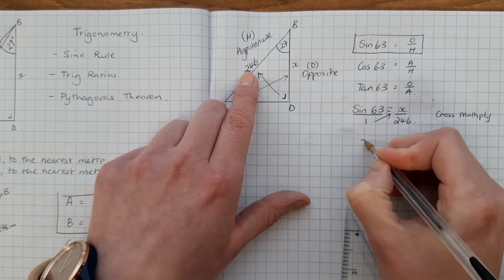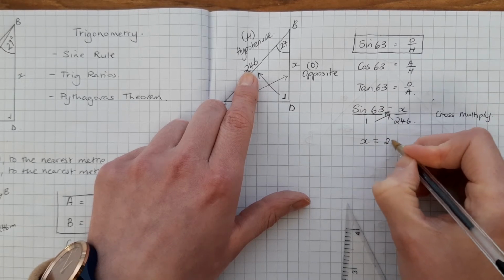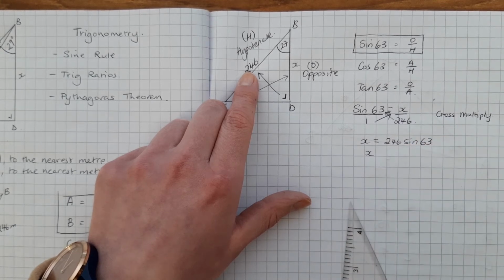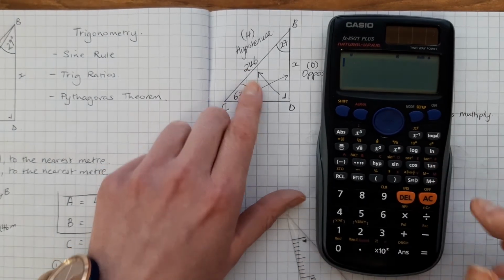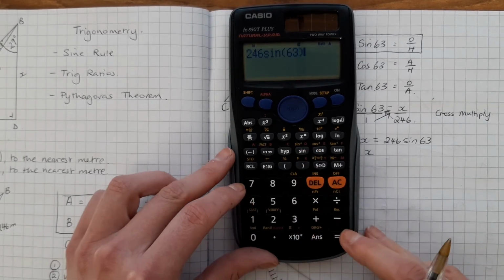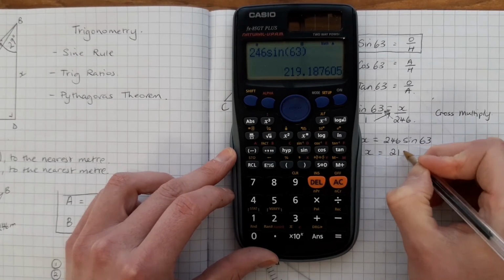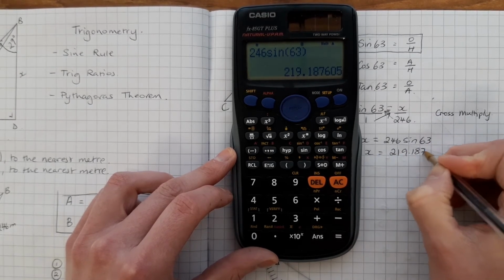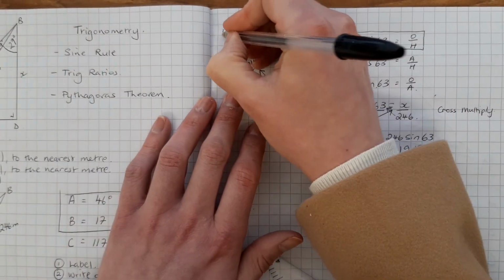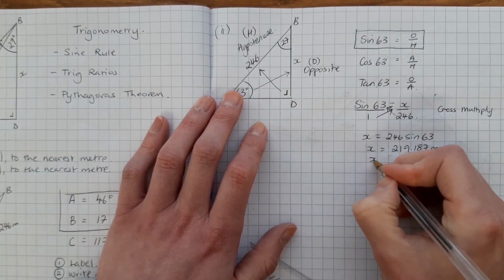1 multiplied by x is x. 246 by the sine of 63 is 246 sine 63. We can type this into the calculator exactly as it is. So you'll type in 246 sine 63, close your bracket off and press equals, and we get 219.187 meters. In the question, we are asked to correct the nearest meter, and this is part 2 of the question. And the nearest meter will be 219 meters.